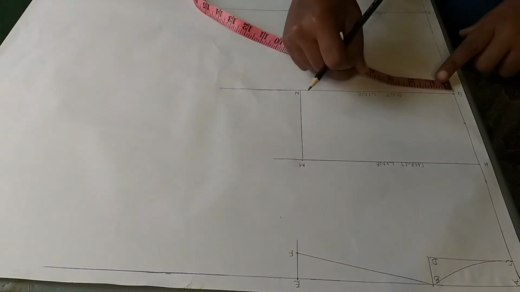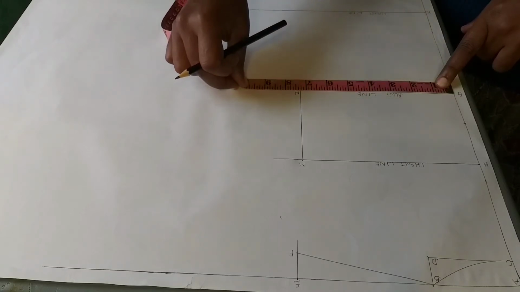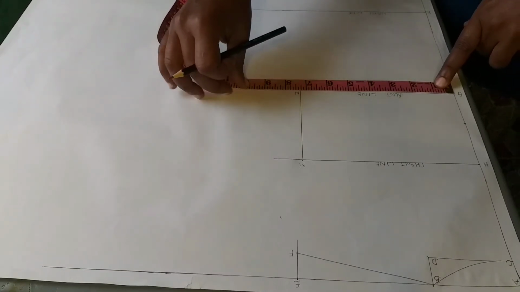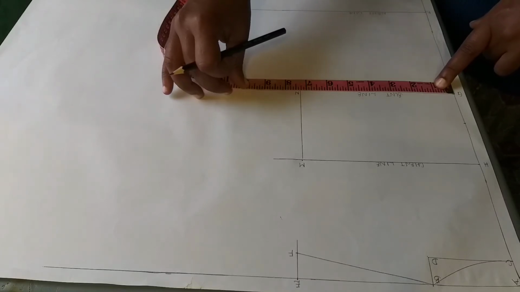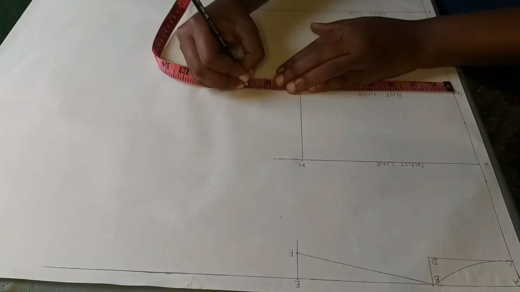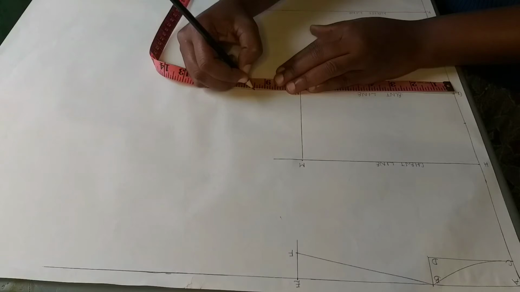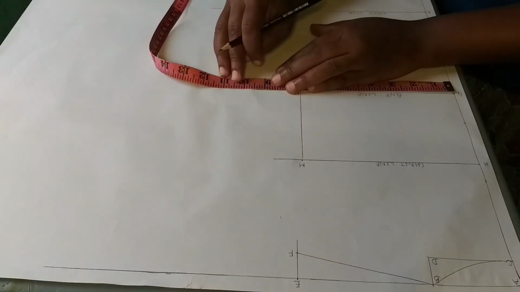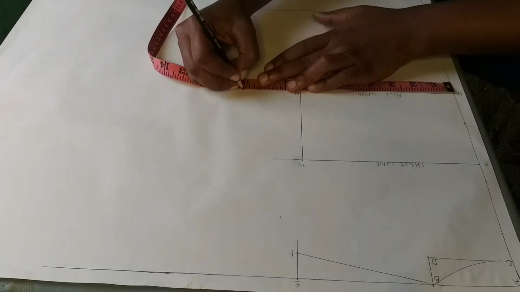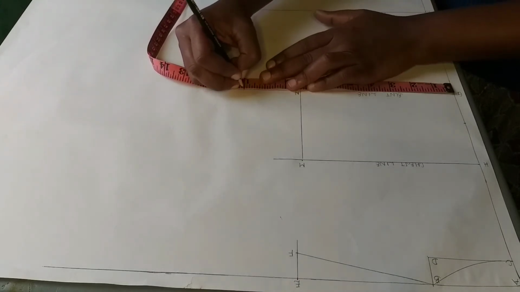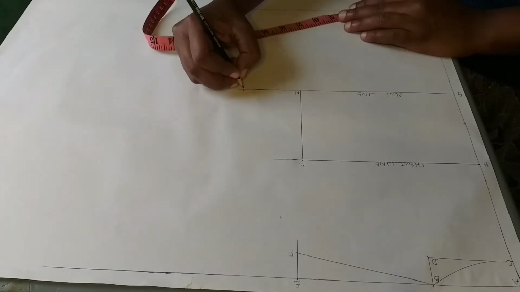Again, on your bust line, measure quarter of your bust measurement. Mine is 9.75 inches. Reduce that one by 0.25 as it is the back bodice pattern, and add 0.5 of an inch as your seam allowance. And so now we are at 10 inches, and label that point as O.